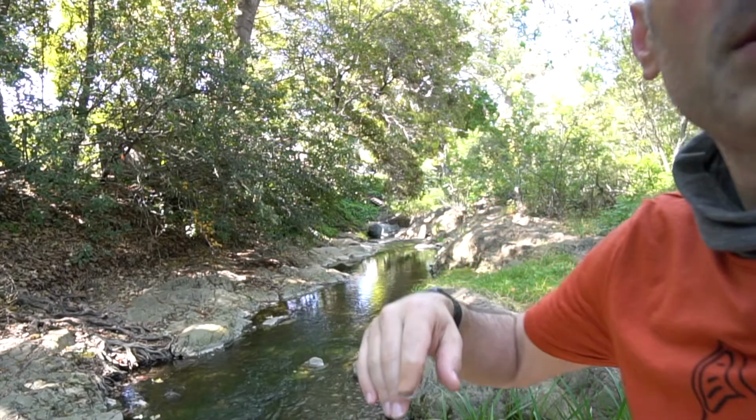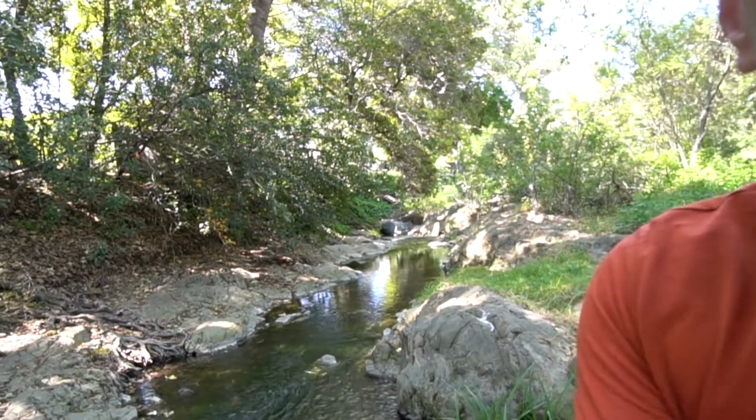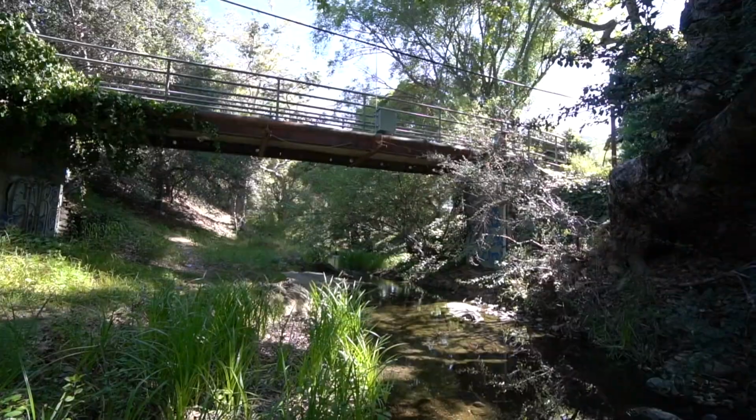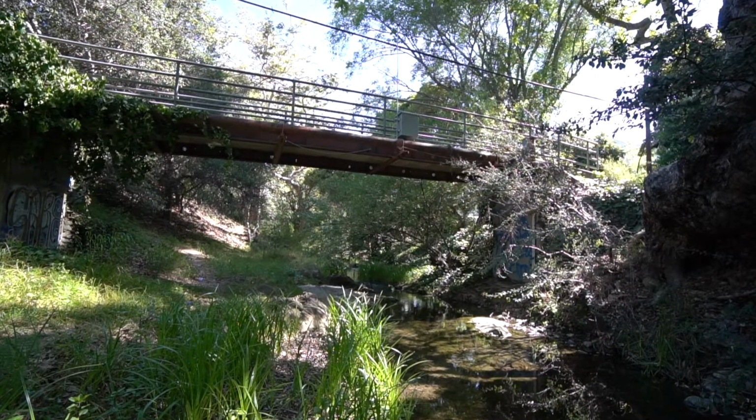I'll spin around to show a bridge, so you can see a little bit. It's going to take me a minute to get this around. Sorry about that. And let's talk about the valley confinement in this case.